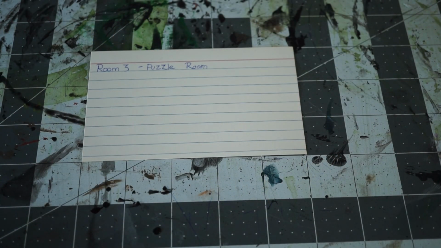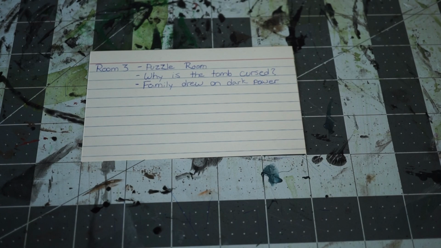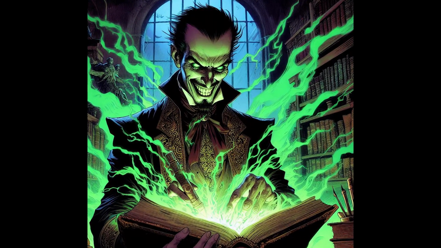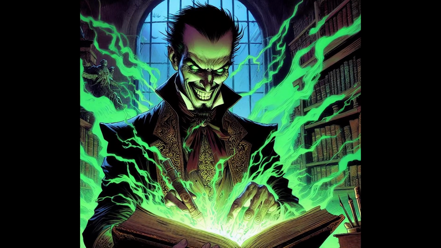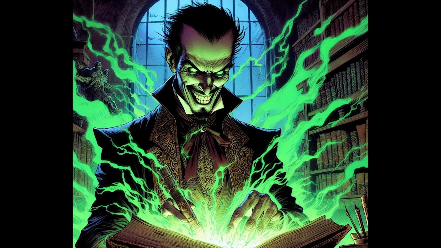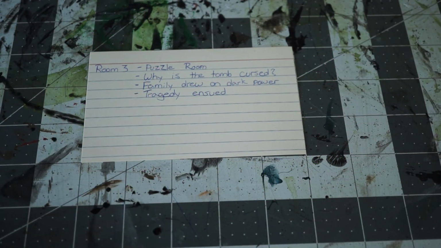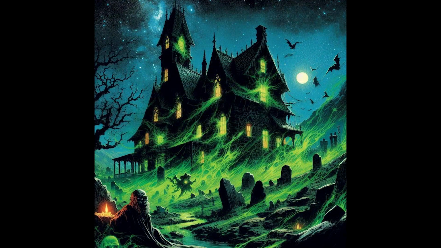Okay, we've already had a social encounter and a combat encounter. That means it's time for a puzzle. Now this is our chance to bring the story back into focus. Who is this family? Why are they cursed? One of the basic elements of tragedy is that it's the result of a character flaw. So someone in our family has chosen to draw on the power that ultimately corrupted them. Naturally, this leads to disaster and the untimely death of everyone involved.